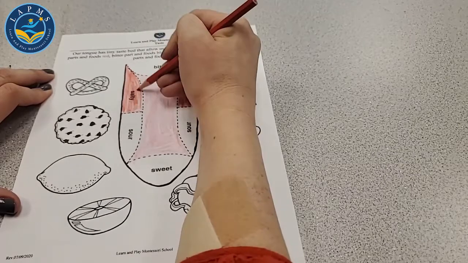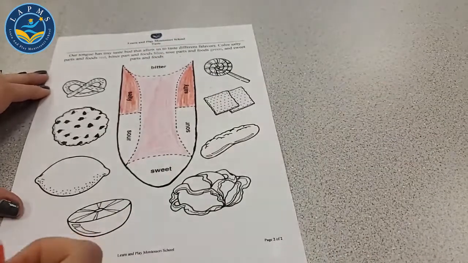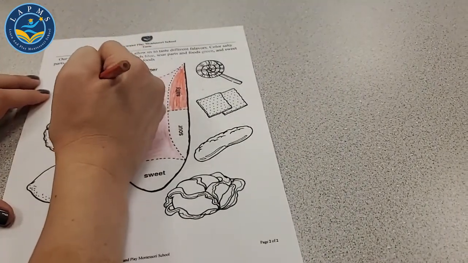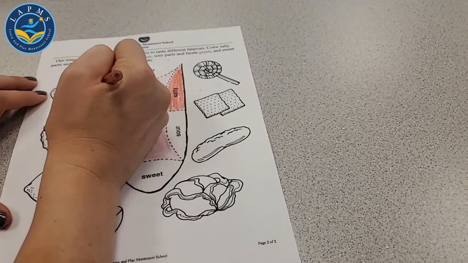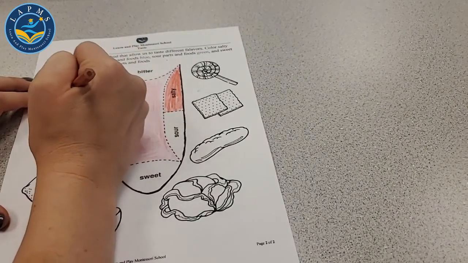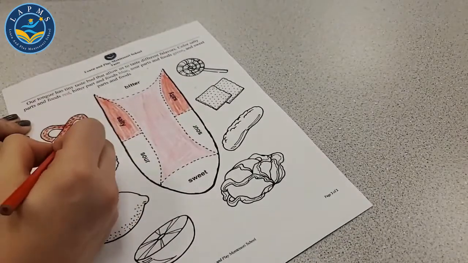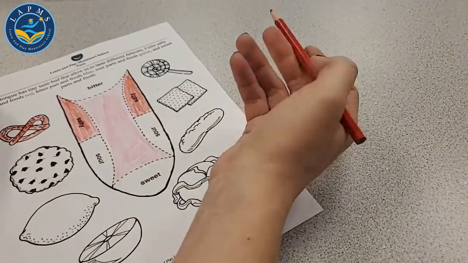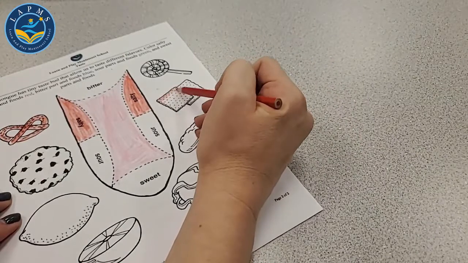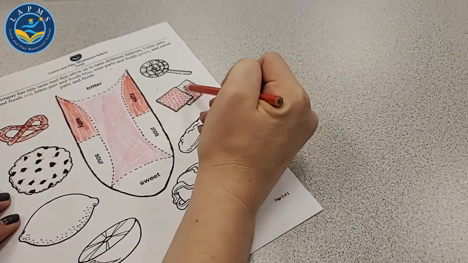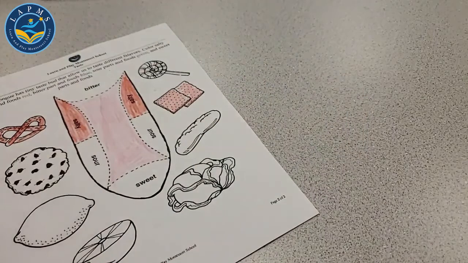What foods here do we see that are salty? A pretzel is salty. Yeah. Usually. And what else is salty? What about crackers? Yeah, some crackers are salty.